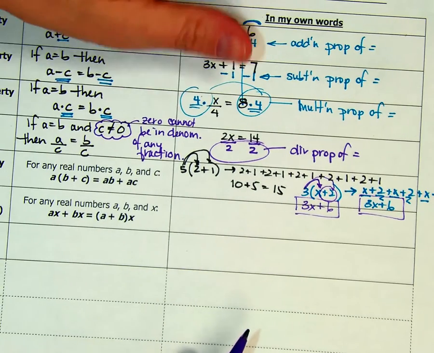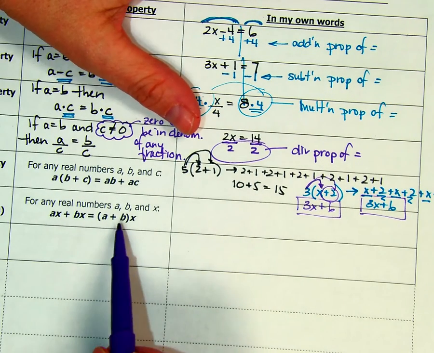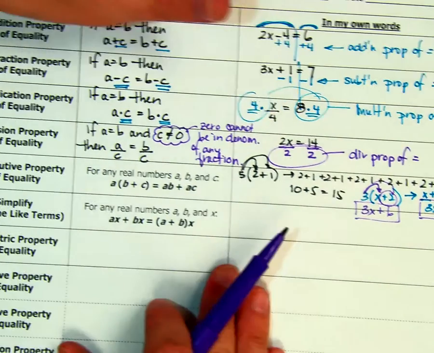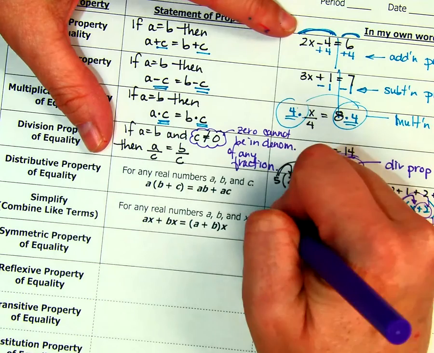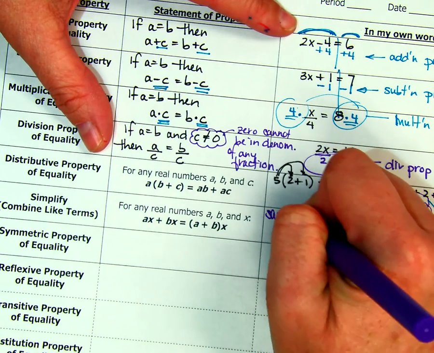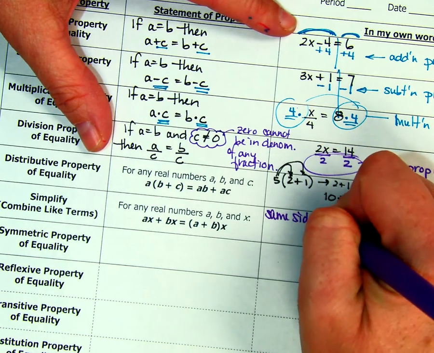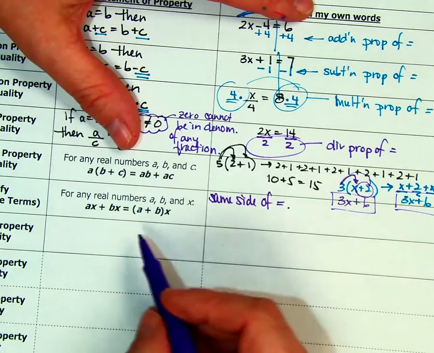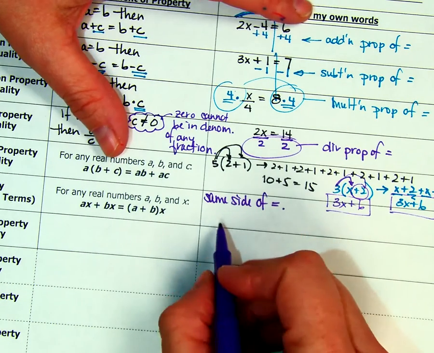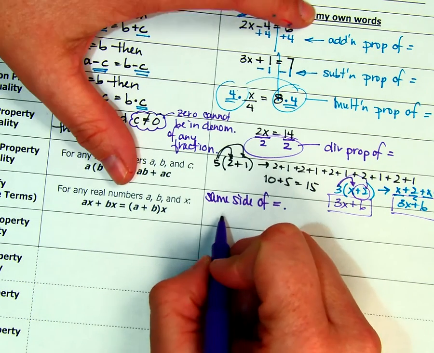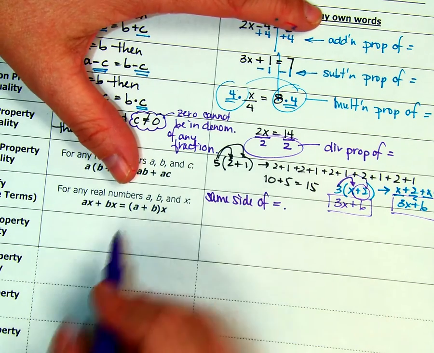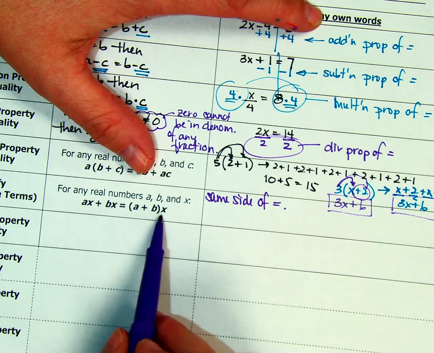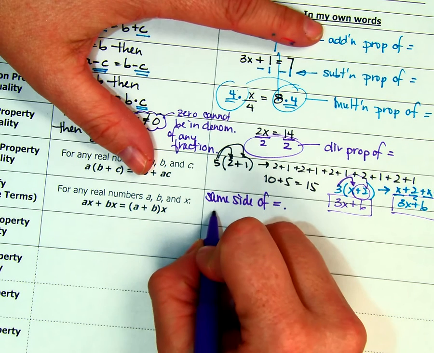Simplifying like terms, what I want you to understand with this is that this is on the same side of the equal sign. Same side of equal sign. That's really important. Here's an example I'm thinking of.